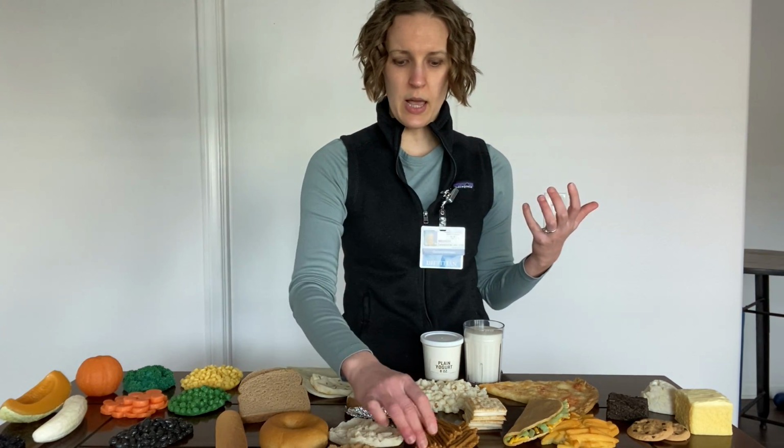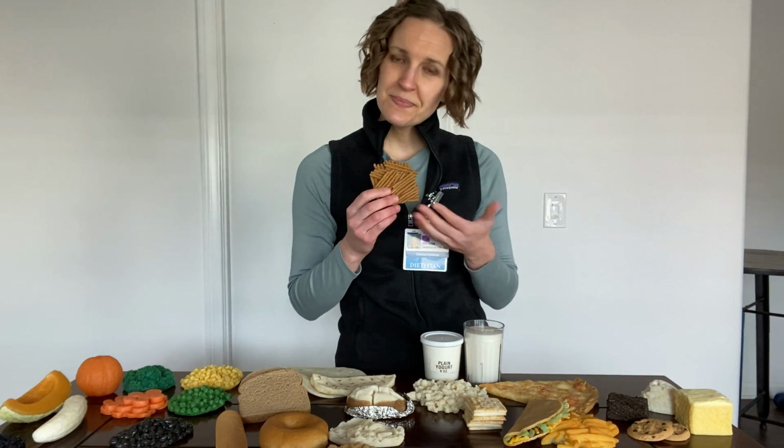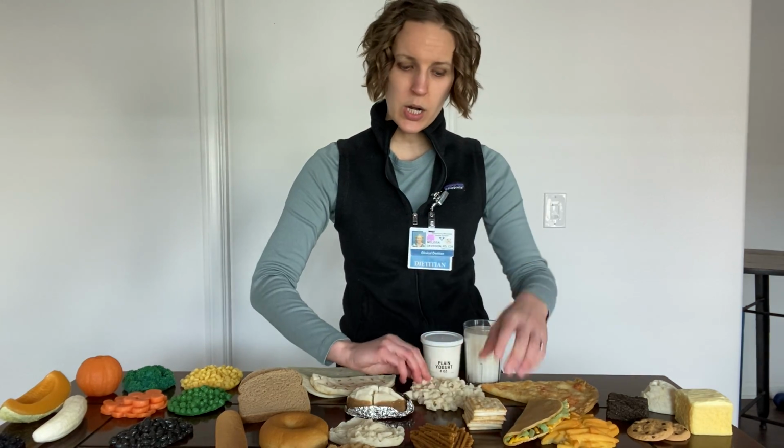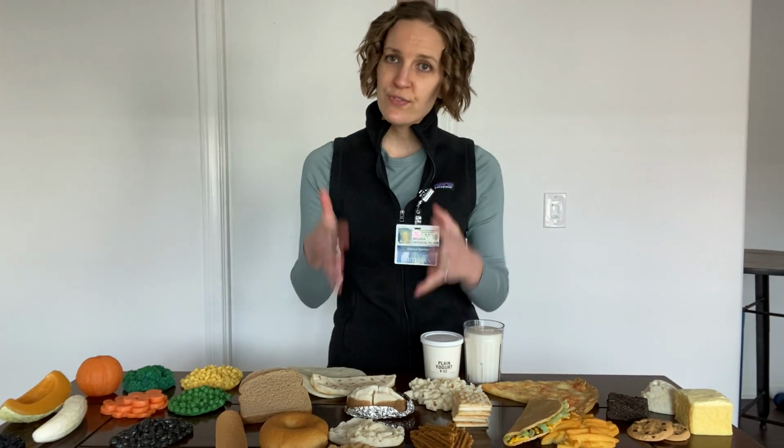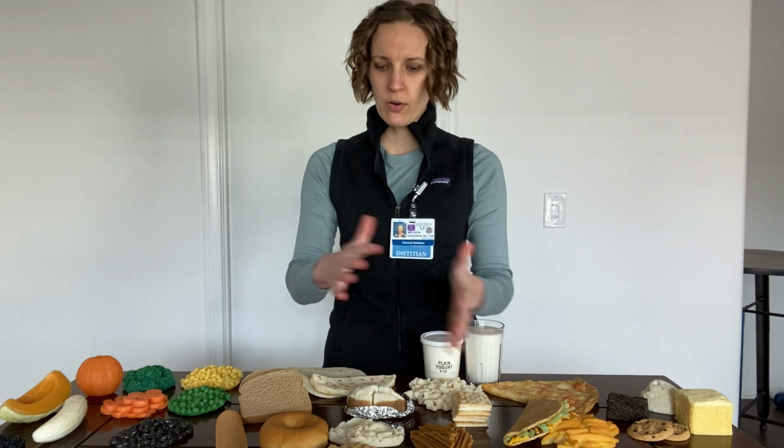Also things like pretzels, snacky type of foods, popcorn, crackers, all of these things are made from grains and they are carbohydrate foods. Another category within this is then our fruits.